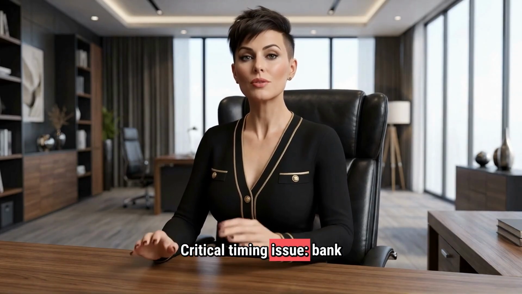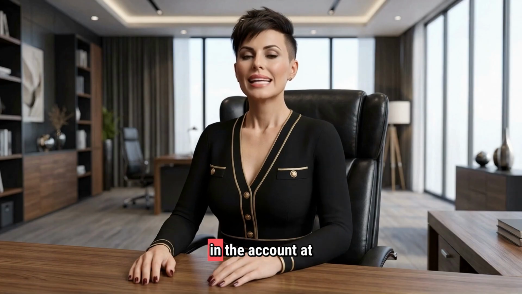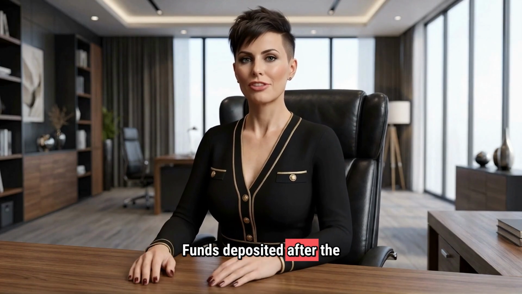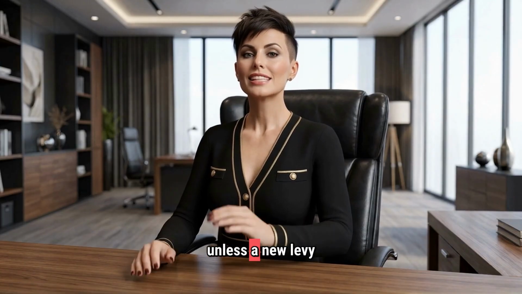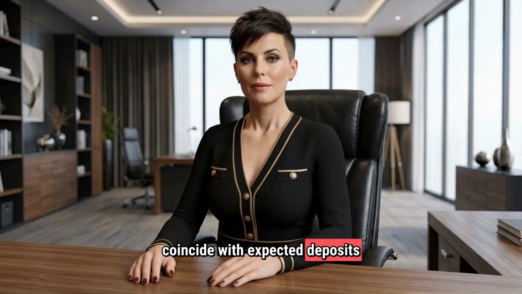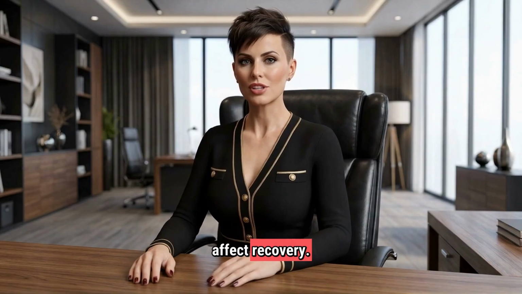Critical timing issue: bank levies are a snapshot in time. The levy captures what's in the account at the moment the notice is received. Funds deposited after the levy notice don't count unless a new levy is executed. Timing the levy to coincide with expected deposits, payroll, or a known payment can significantly affect recovery.